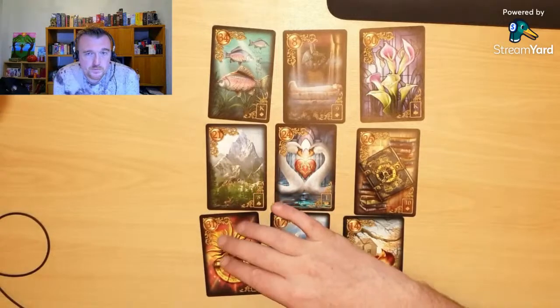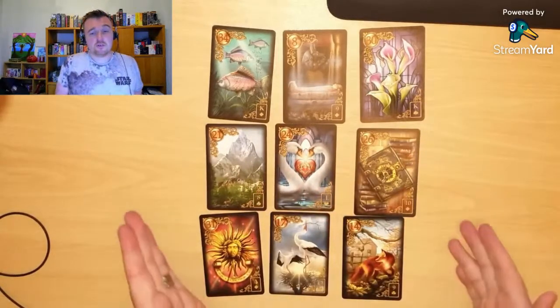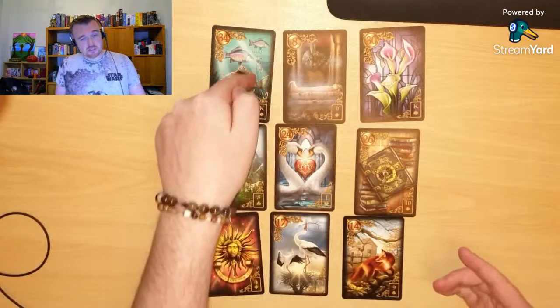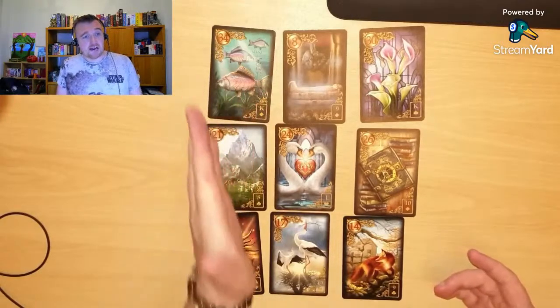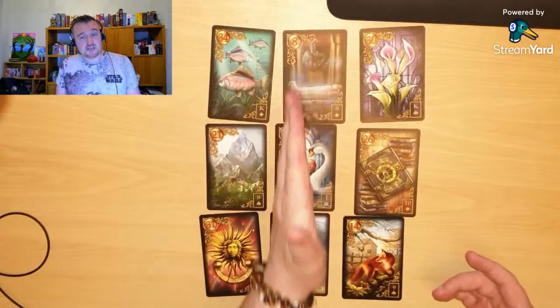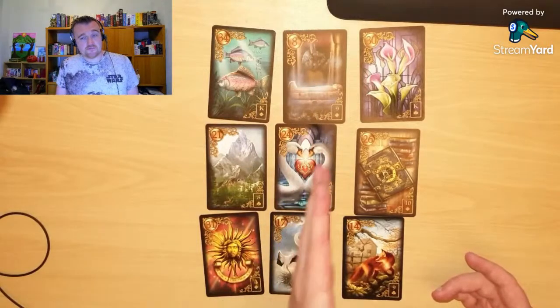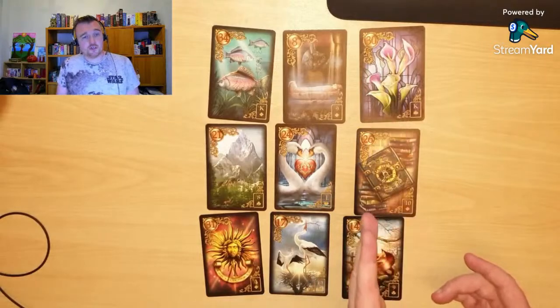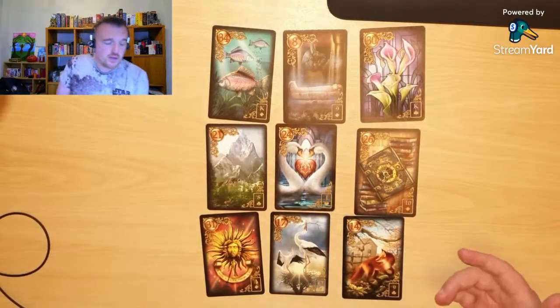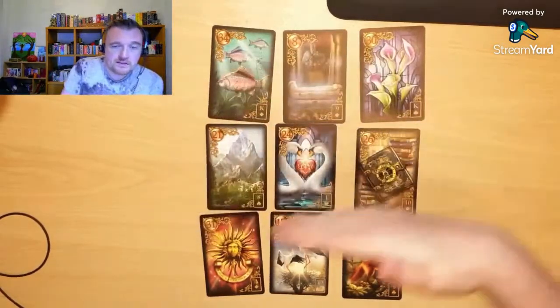The way that you read the box is, these three cards get read together and they are interpreted as the past. The three center cards are the present. The column of three cards to the right is the future. We then have the top, the middle, and the bottom.